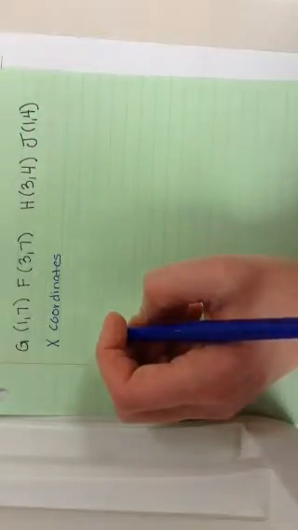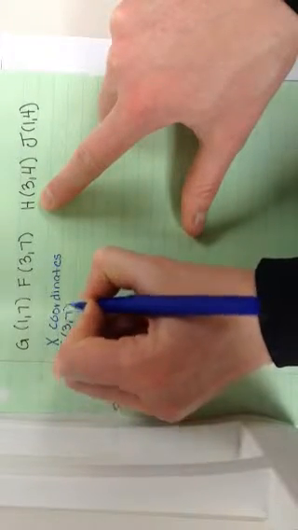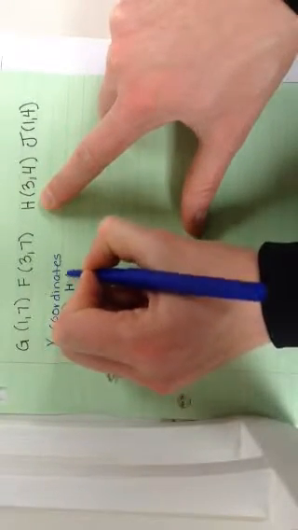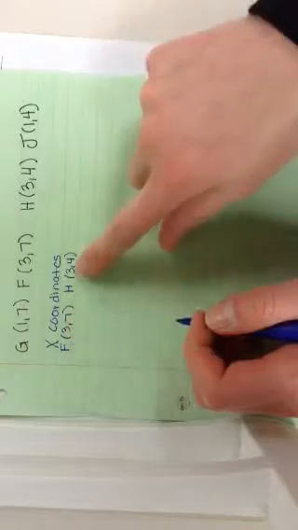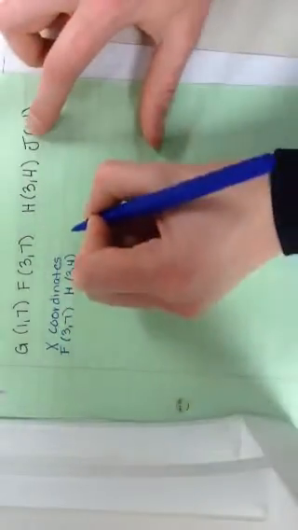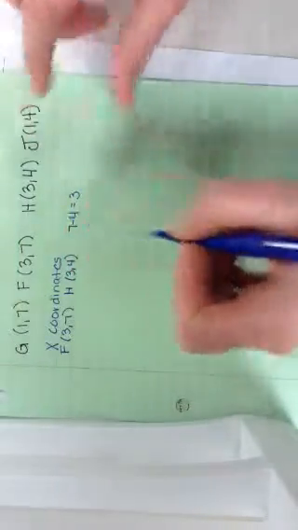Well, my like coordinates would be F and H. F has 3, 7. H has 3, 4. So those are like coordinates. The x coordinates are like. So I can subtract the y coordinates to find the length of that side.